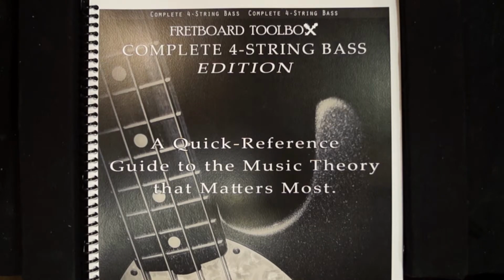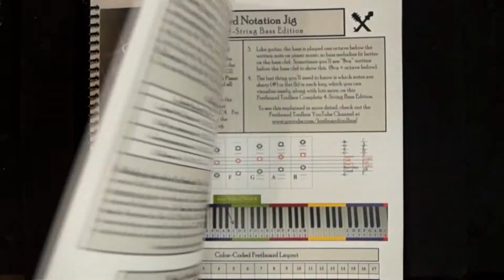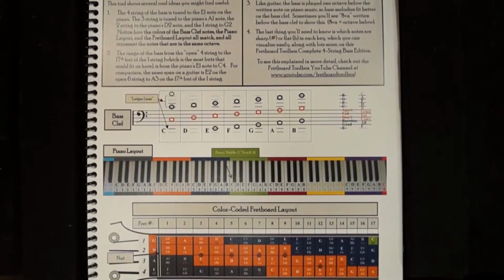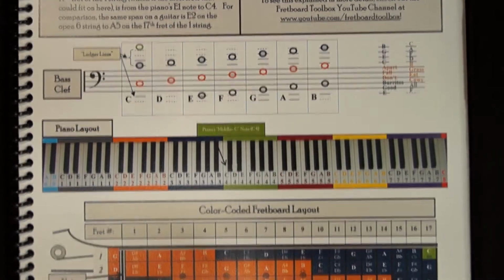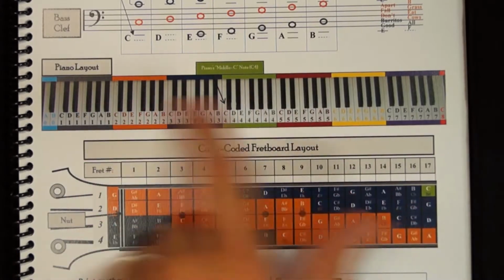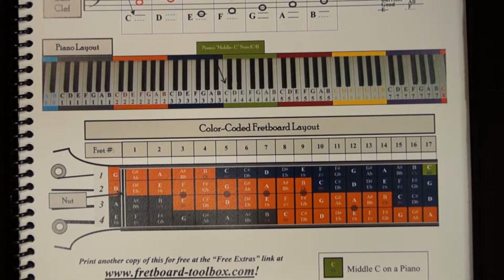If we take a look at the Fretboard Toolbox Complete 4-String Bass Edition and turn to page 8, you'll see the standard notation jig, which is what I set up for myself to be able to see the notes on a bass clef and on a piano, and to see how those notes relate to the 4-string bass.